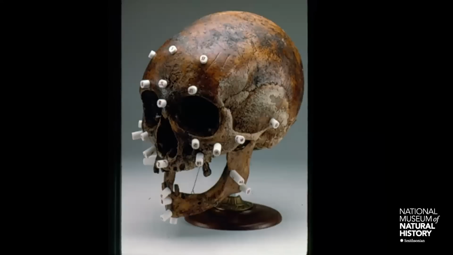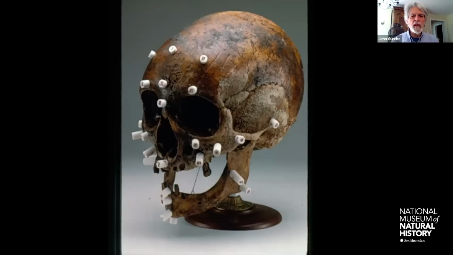So if we find a modern human skull and we want to establish an identity for that skull, as in many crime cases, one of the things that police often do is reconstruct the head of that person in an effort to get someone to recognize it and provide further clues about the possible crime.